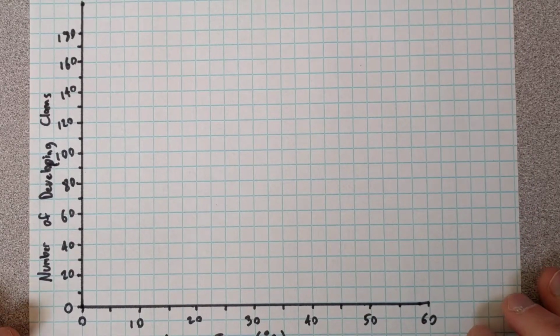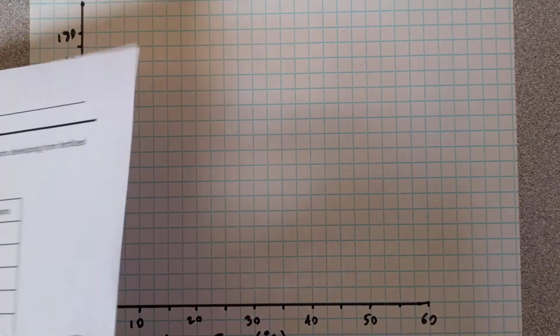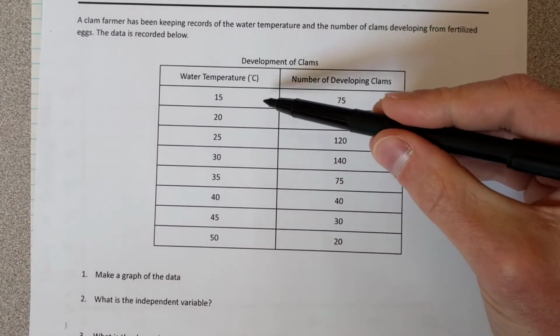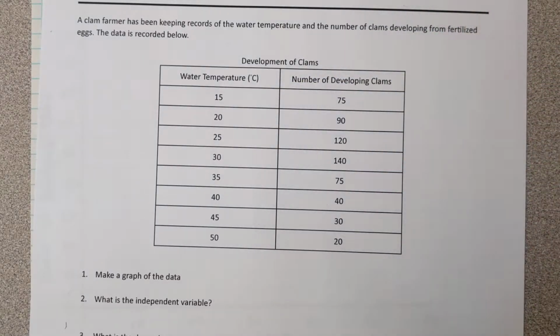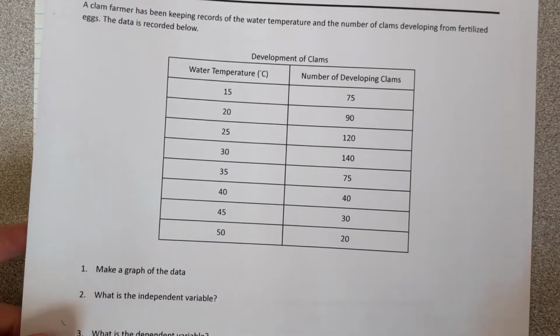Okay, we're now ready to graph our data. So once again, when we're looking at this, this is our x, this is our y coordinate. You guys have done lots of graphing before. I'm sure you should be able to do this pretty fine.